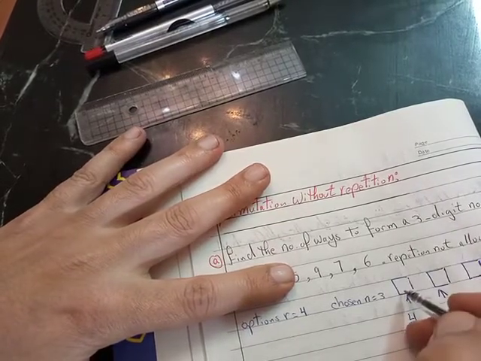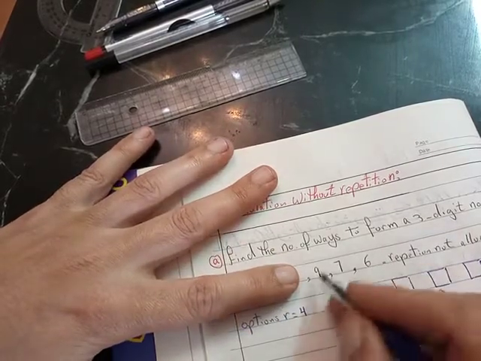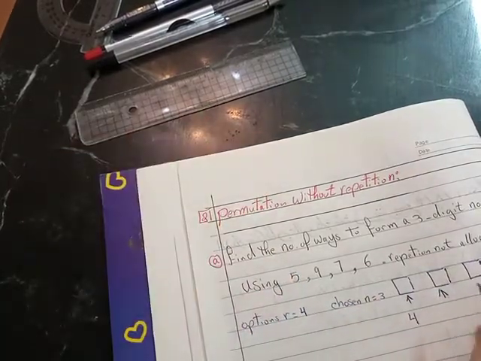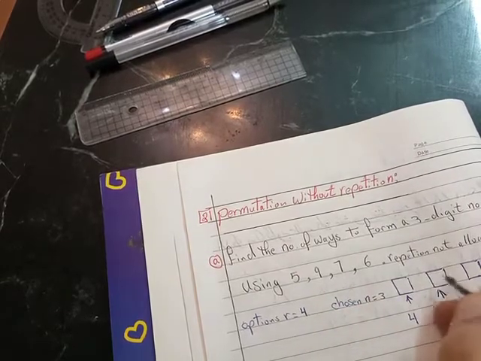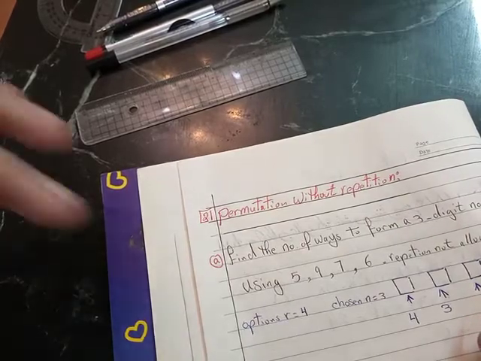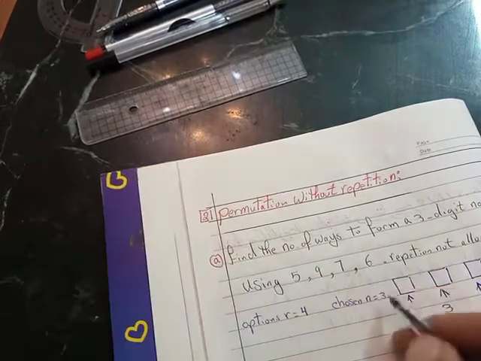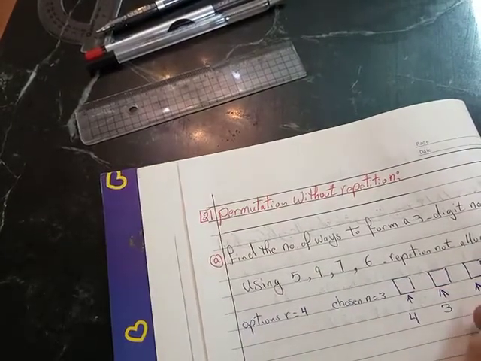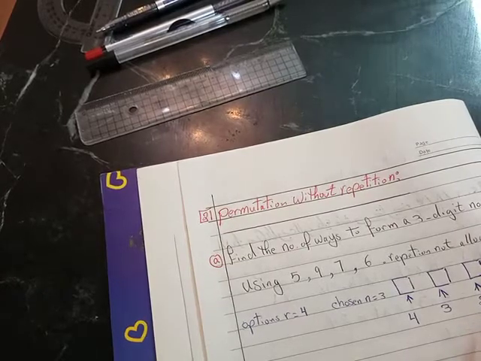If you fill by 5, you can't take it again. So there are fewer options now. We have 3 options, either 9 or 7 or 6. So here we can fill by 3 options. And same thing, if you choose, for example, 9, so 5 and 9 cannot be chosen again. So now you have to choose from 2 options. So here we have 2 choices or 2 options.